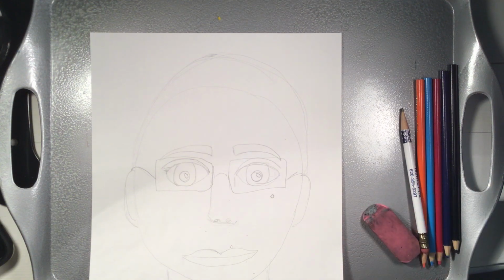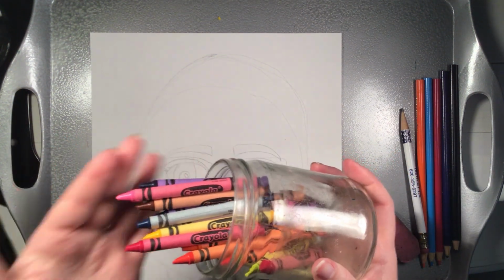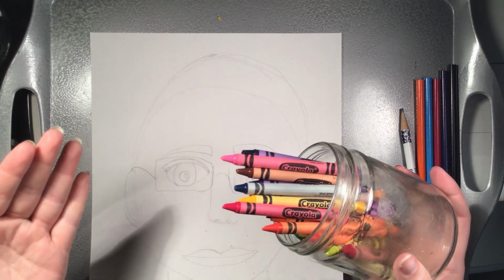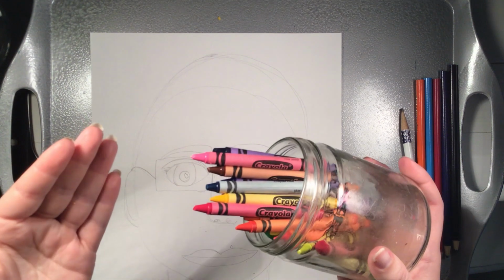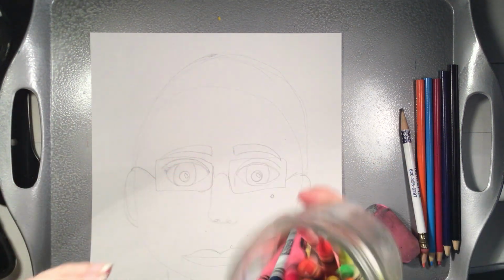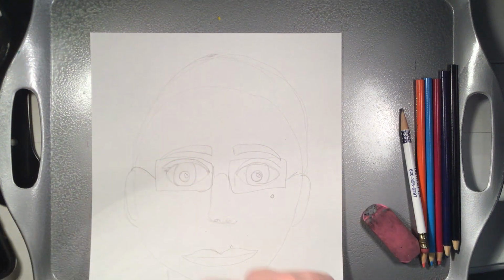Okay, then I'm going to use crayons, and you can color any way you want. So if you want bright blue hair on your person, you can put bright blue. If you want them to have green skin, you can put green skin. You don't have to stick with your normal colors. You can color it whatever you want because we were just working on drawing it. I already drew one, so I'm going to show you that one.